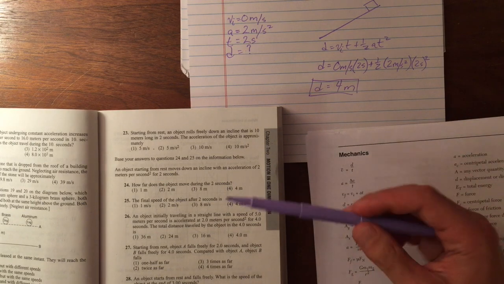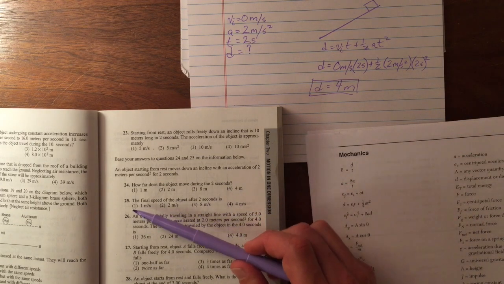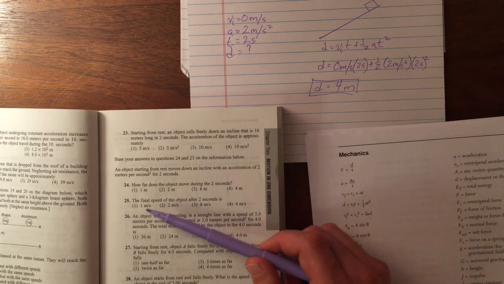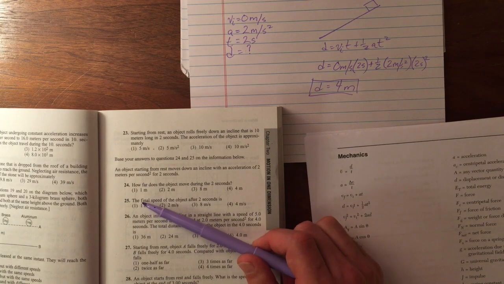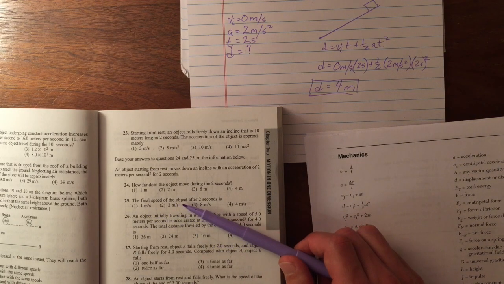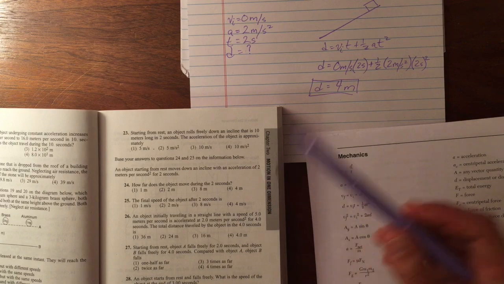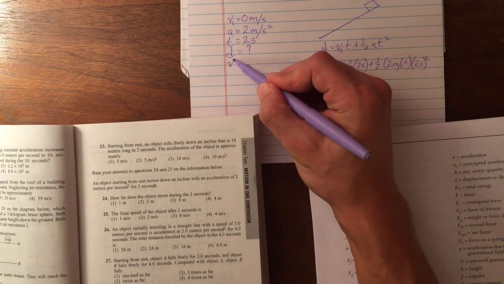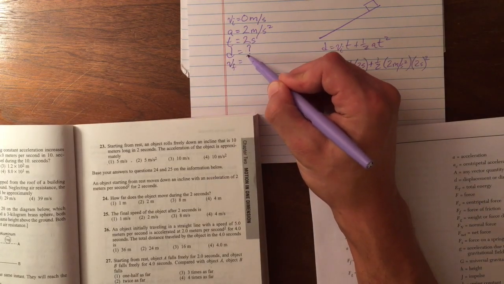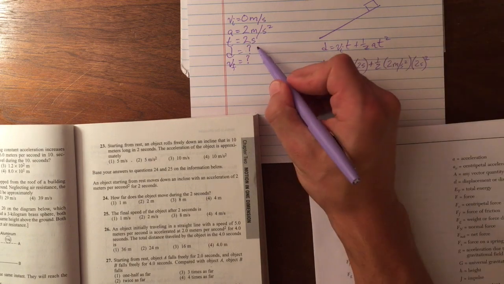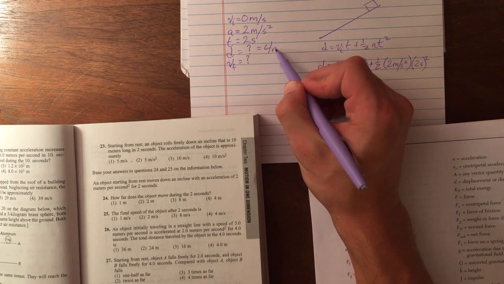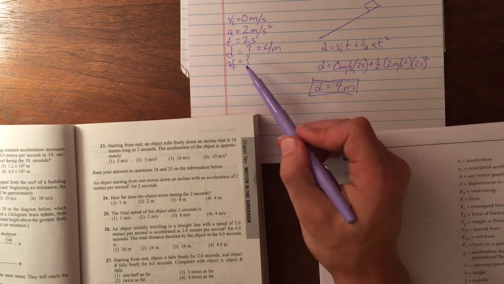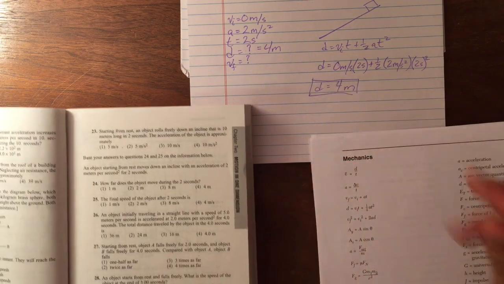If we continue on, question 25 is also based on this same situation. The final speed of the object after 2 seconds is. So now they're asking us, what is v final? We already know our d, we can put that up here, is 4 meters. So what is our final velocity?